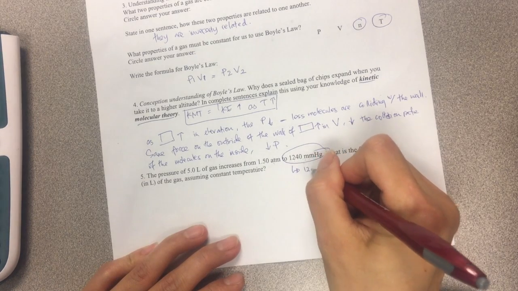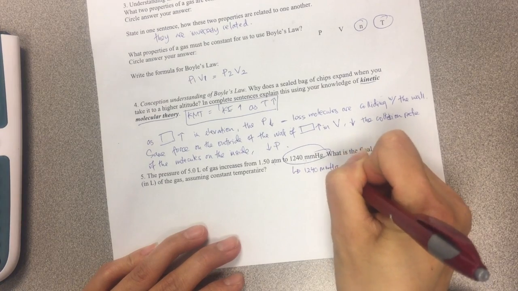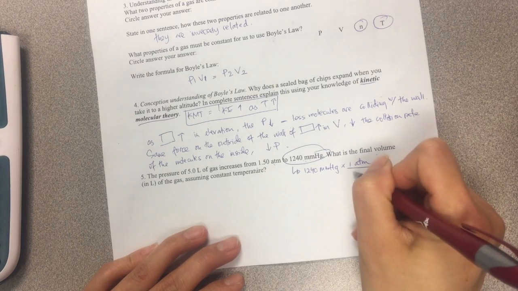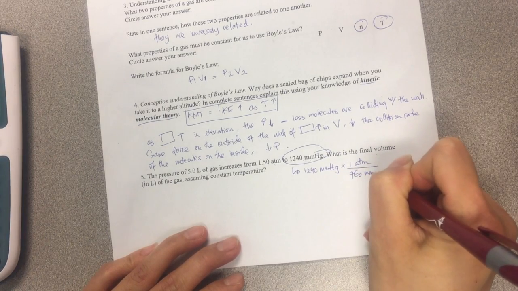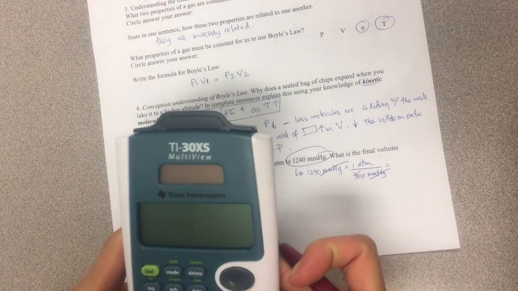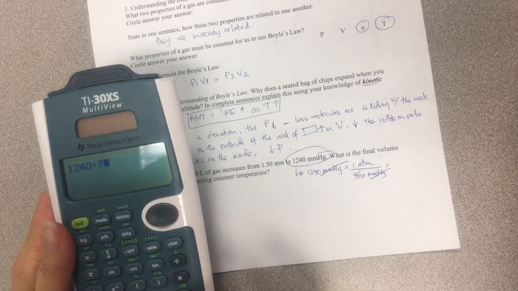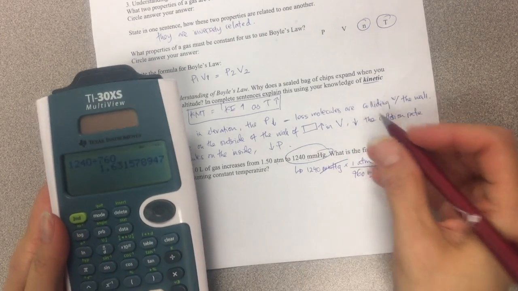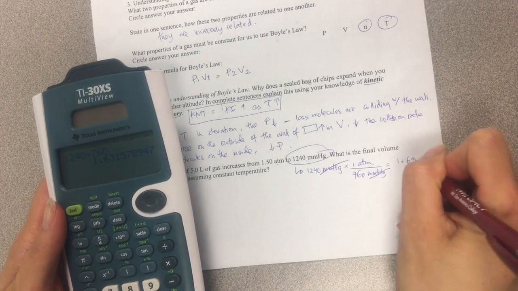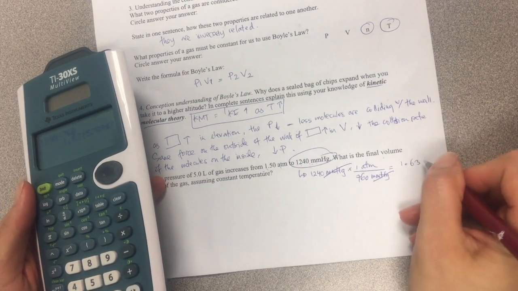So this one, 1240 millimeter mercury times 1 atm over 760 millimeter mercury, cancels out, and we got 1.6336 atm.